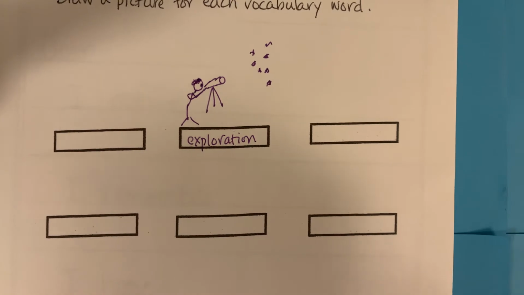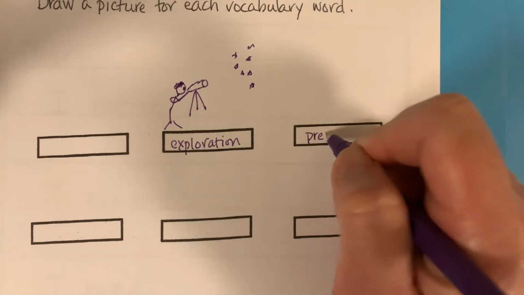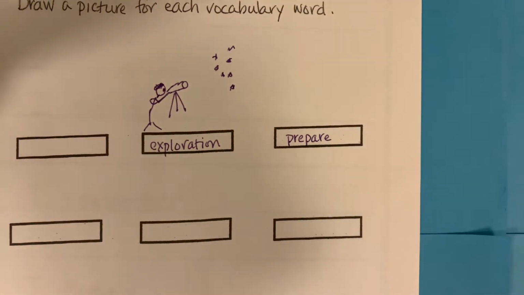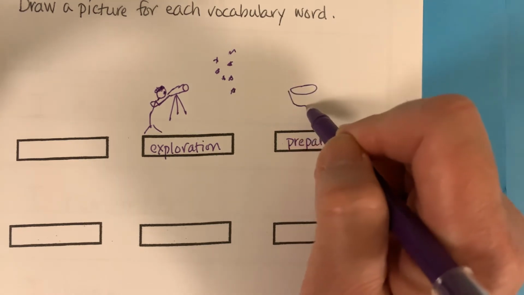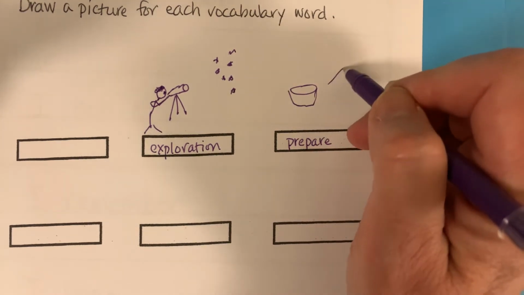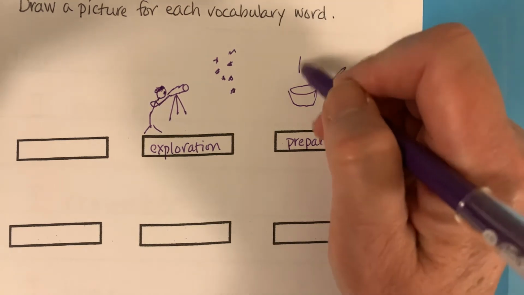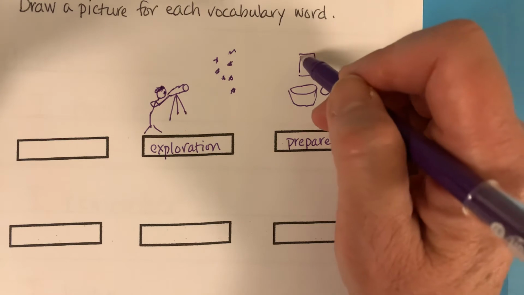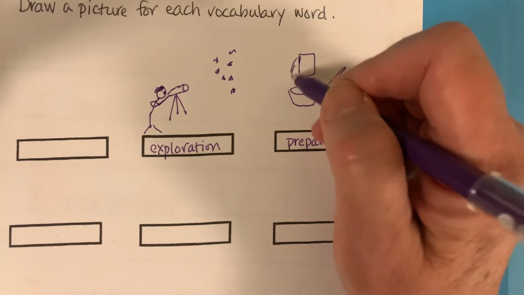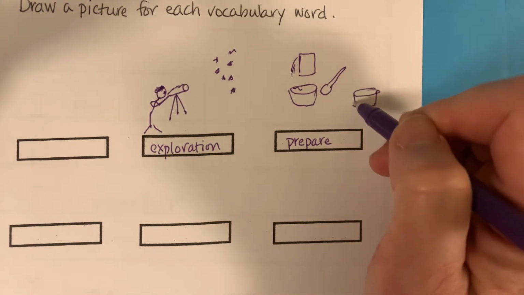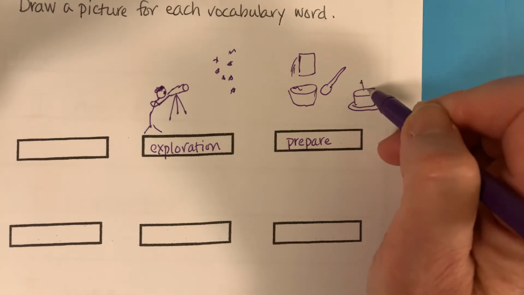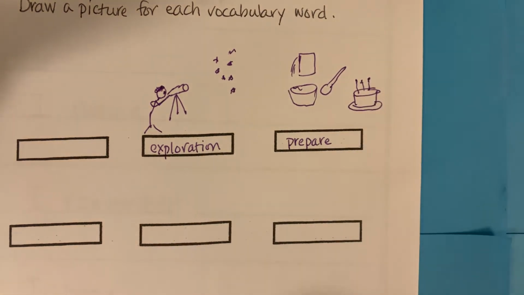Another one is prepare. So I'm going to write prepare right here. And when I think of prepare, I kind of think of baking. And you've got your mixing bowl here, and you have your spoon, and you have your cake mix maybe, or cookie mix or something. And then you've poured it into the bowl, and you're stirring to prepare a cake on a plate, maybe for somebody's birthday, so you could have birthday candles there. All right, so that's my picture for prepare. Let's see what you come up with, and pictures for all of your other words too.